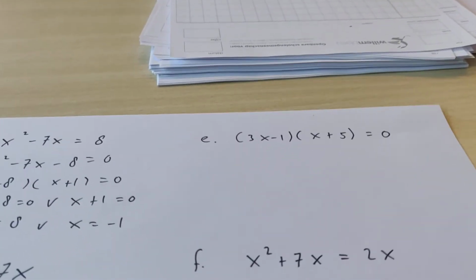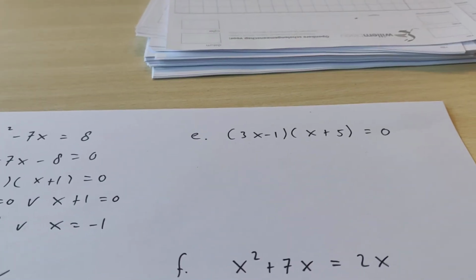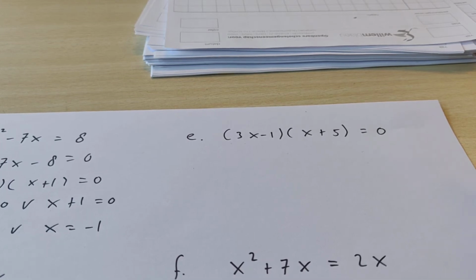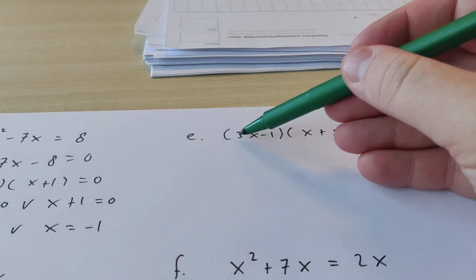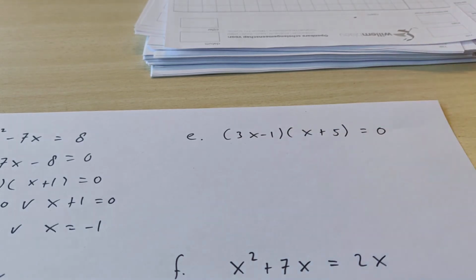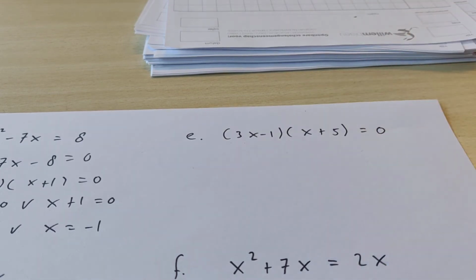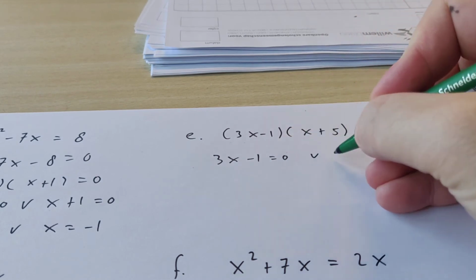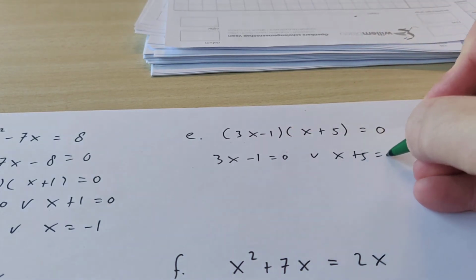Moving on to exercise E. So I'm going to skip C and D because they're very similar to the other ones we just did. Here we have 3x minus 1 in brackets and x plus 5 in brackets. So it's already factorized and there's already a 0 here. So you don't have to work out the brackets now. You can just say 3x minus 1 equals 0 or x plus 5 equals 0.